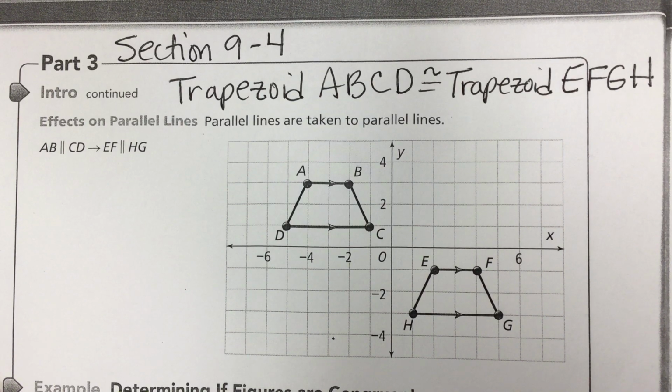Section 9-4, Part 3. This is continued from the previous podcast. The effects on parallel lines. Parallel lines are taken to parallel lines.